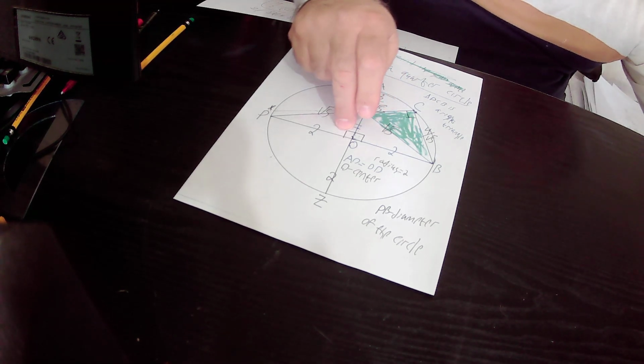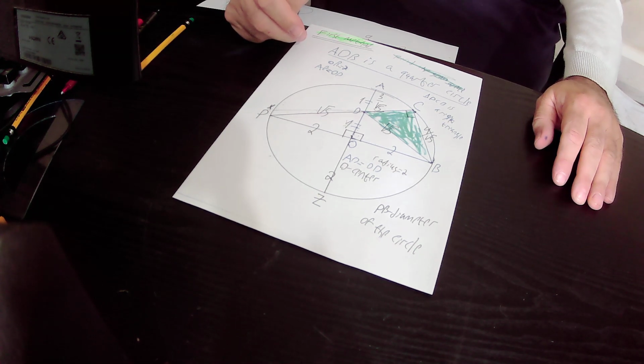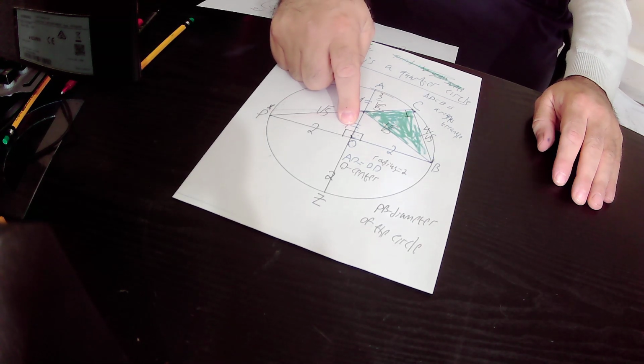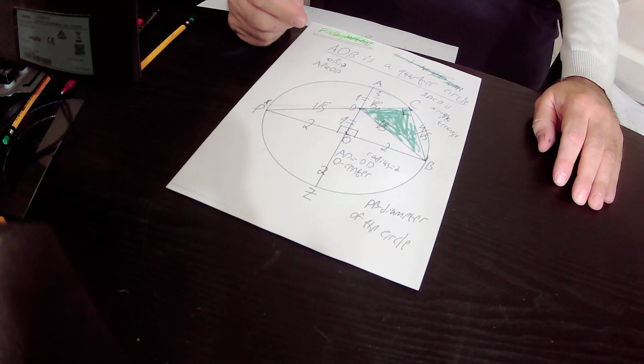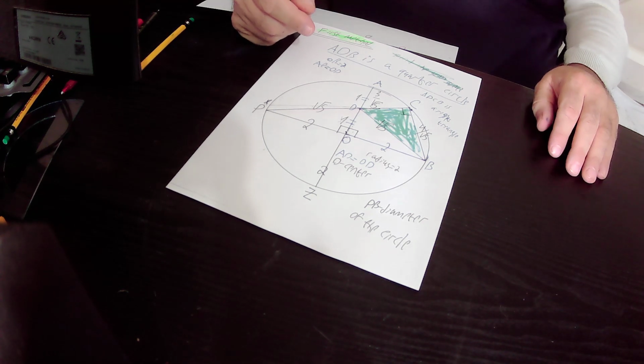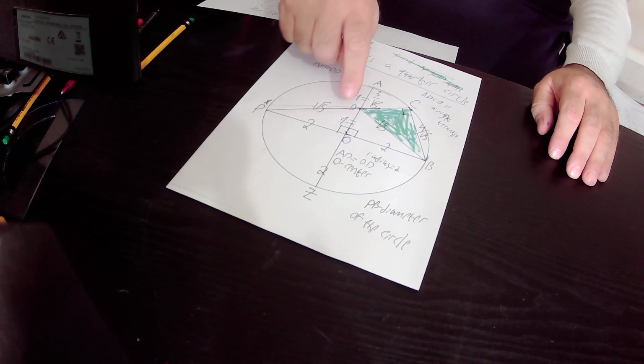We have 90 degrees plus angle AOP. In total, the sum of those two angles must be equal to 180 degrees. If we subtract 90 degrees from the equation, we will get that this angle equals 90 degrees. So we created here the right triangle PDO.